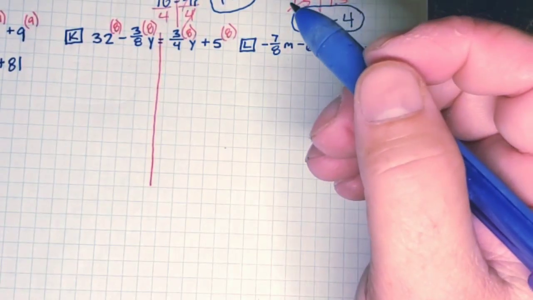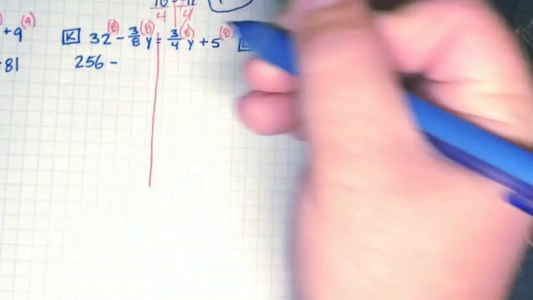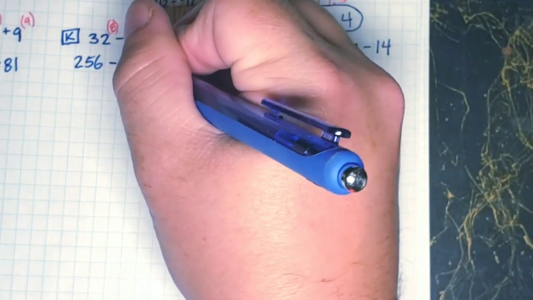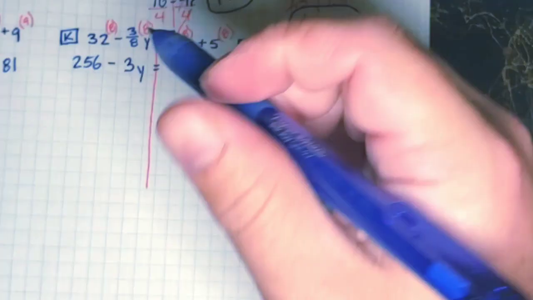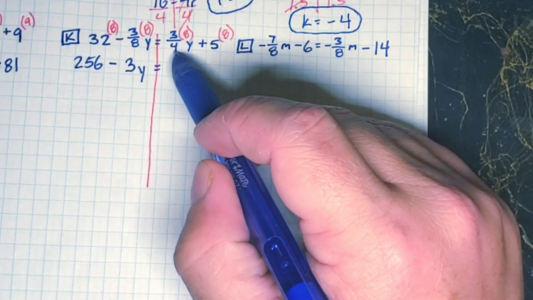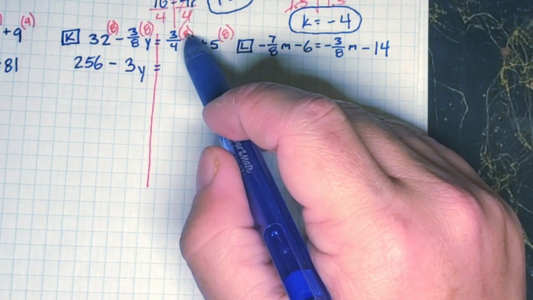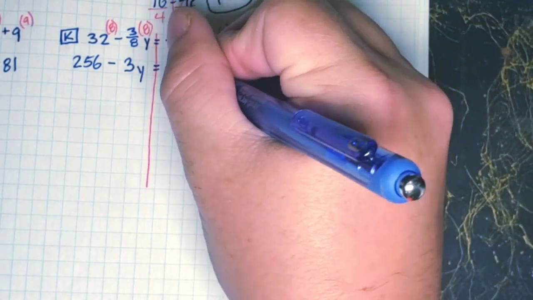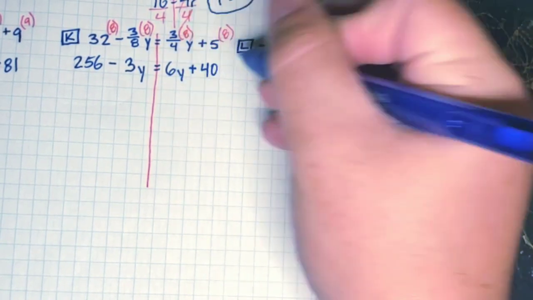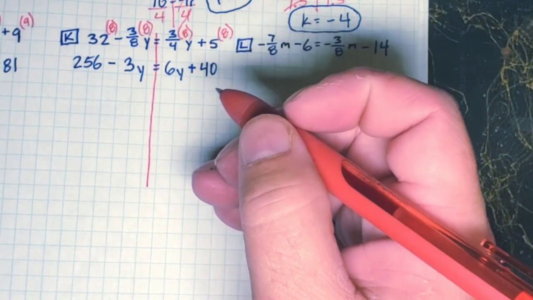32 times 8 would be 256, minus 3 times 8 is 24, divided by 8 is 3y. Now you might be saying, well, isn't it just always the numerator in your variable? Well, if the denominator's not 8, it doesn't work exactly like that. 3 times 8 is 24, divided by 4 is 6y. So look, that changed. Plus 8 times 5 is 40. Now you've got what we started with today, an equation with variables on both sides, but now the fractions are gone.